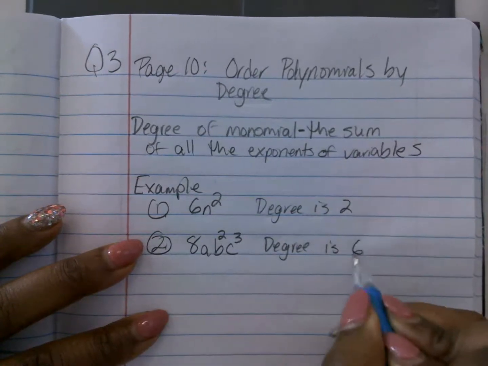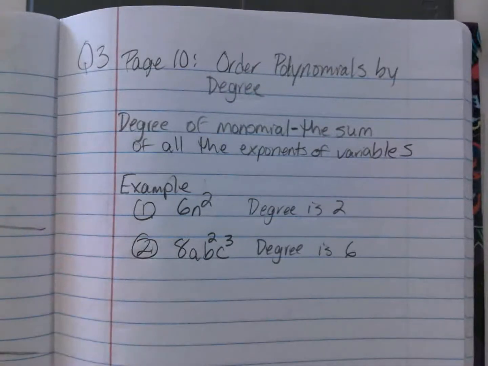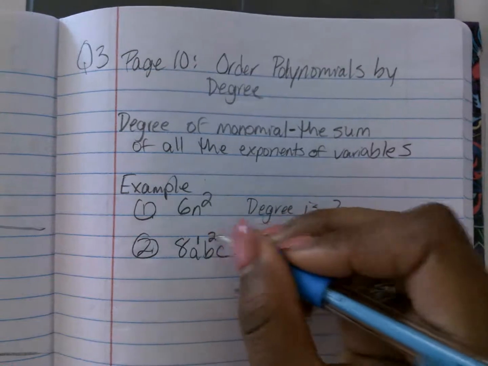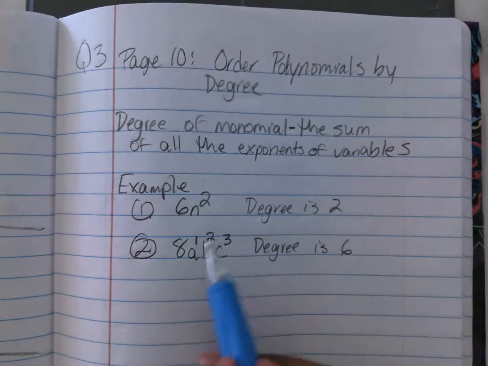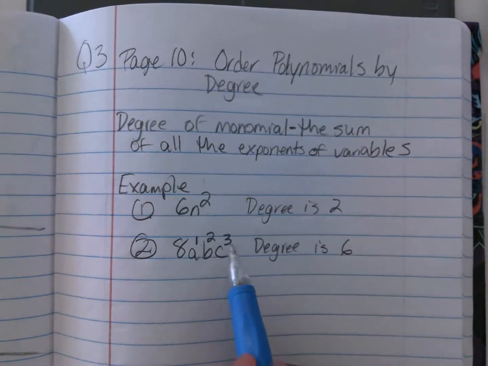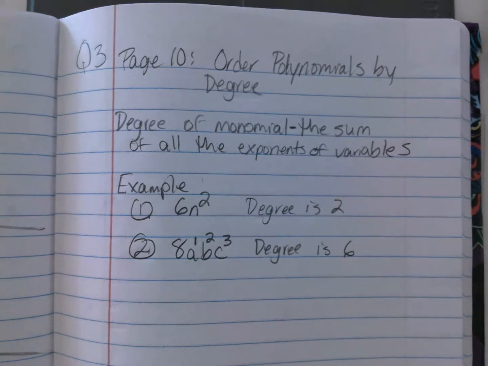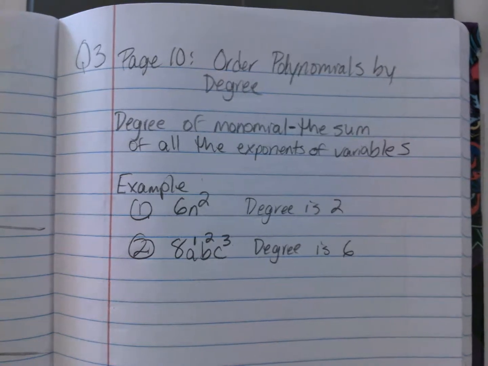The degree here is 6. I'm going to pause for the cause, let you think about it. The exponent that is automatically on any variable, if you don't see one, is 1. So when you add all of the exponents together, that's 1, that's 3, that's 6. It's the sum of all the exponents of the variables. I thought it was like 5.